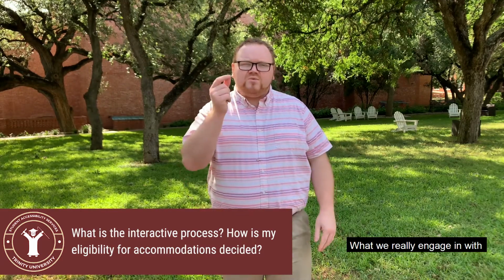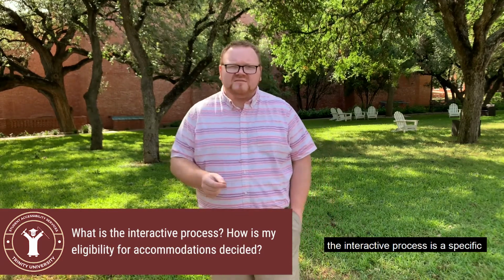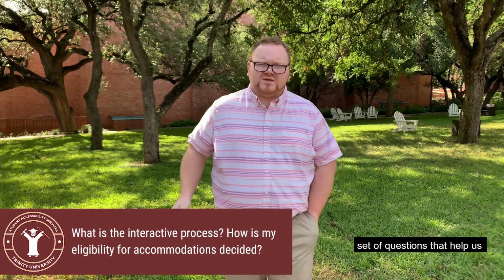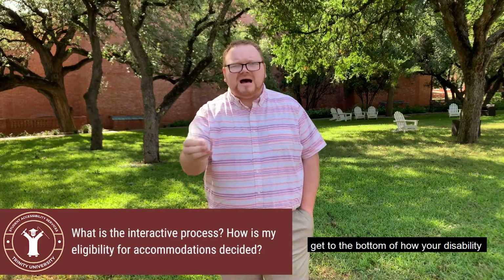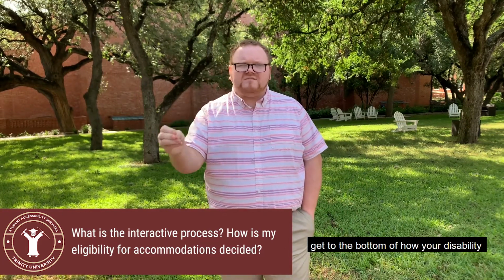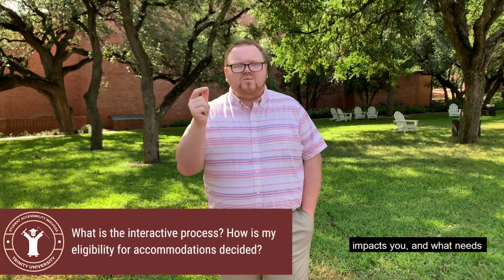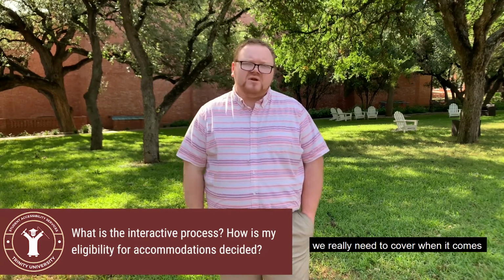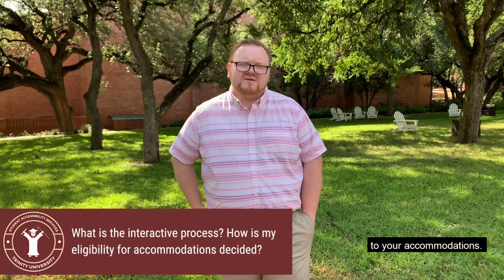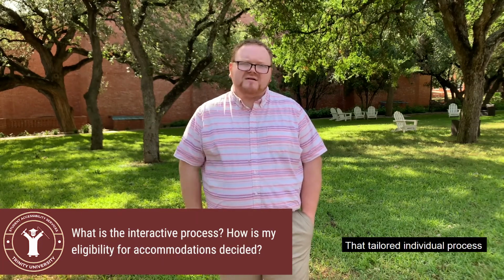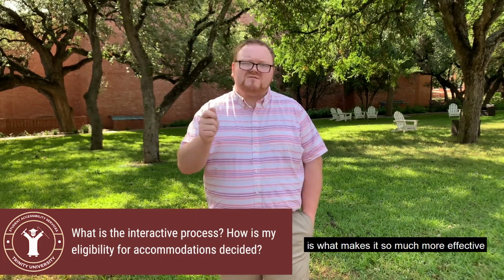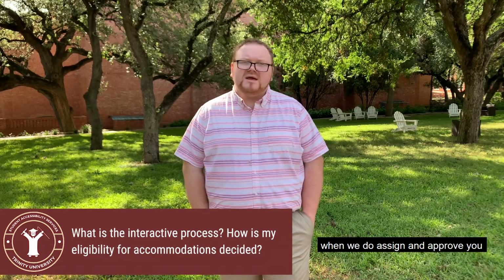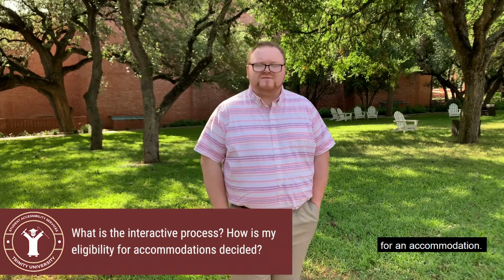What we really engage in with the interactive process is a specific set of questions that help us get to the bottom of how your disability impacts you and what needs we really need to cover when it comes to your accommodations. That tailored individual process is what makes it so much more effective when we do assign and approve you for an accommodation.